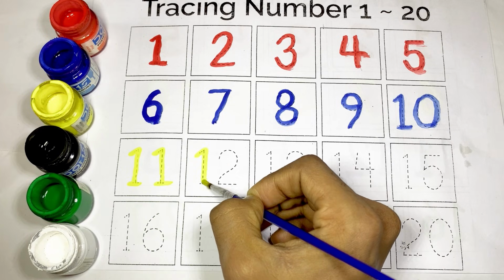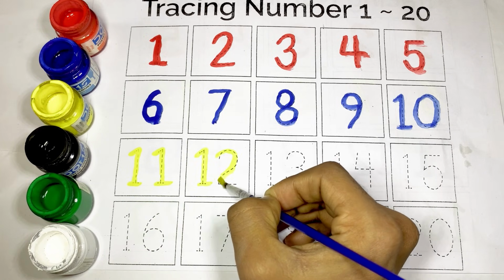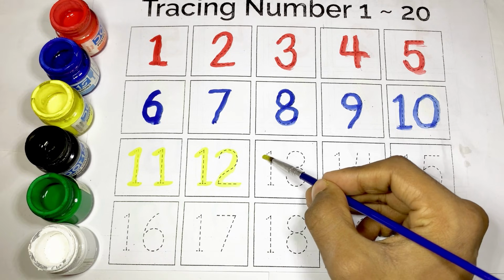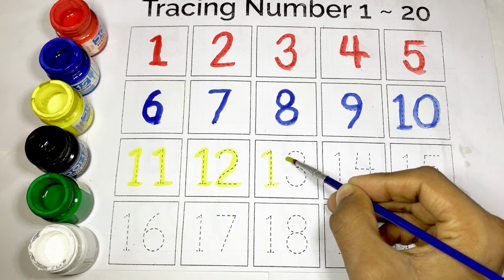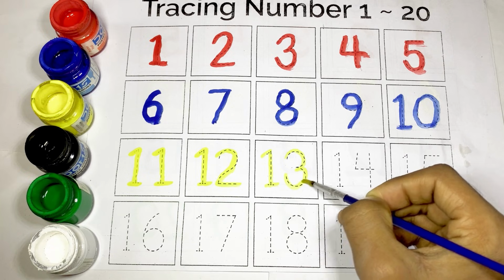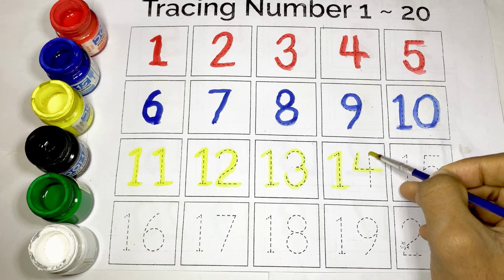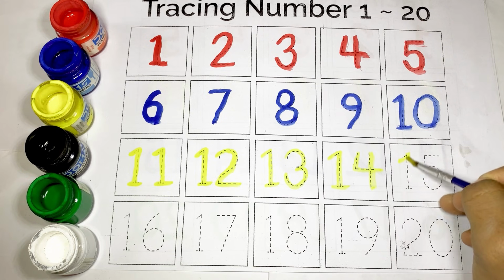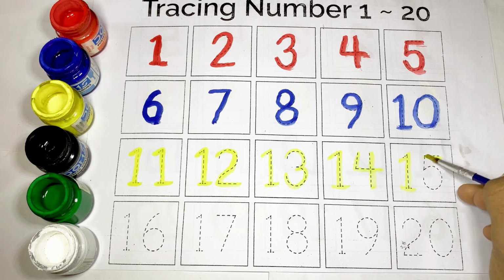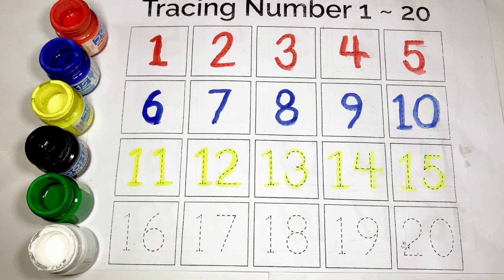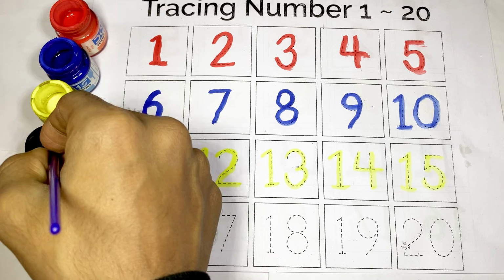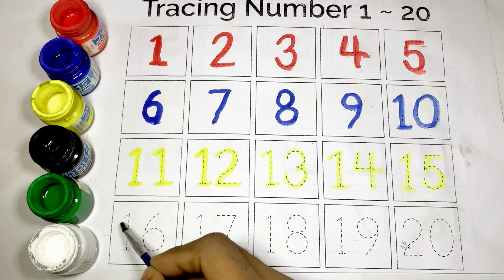This is 12. This is 13. This is 14. This is 15. Next 16. The number 16 and the color is black. Black color. This is 16.